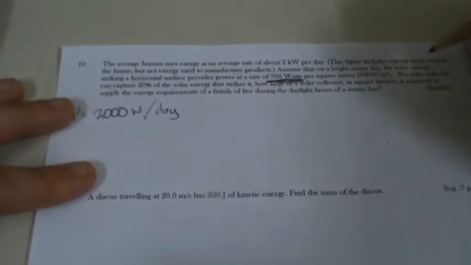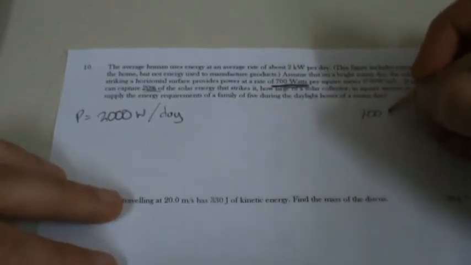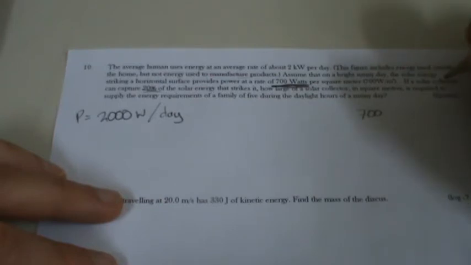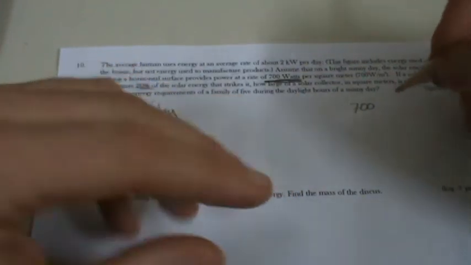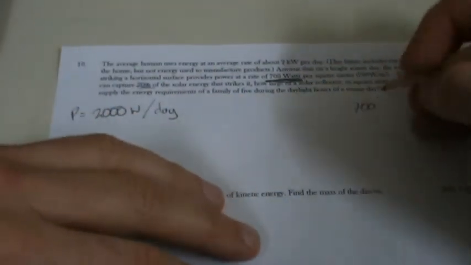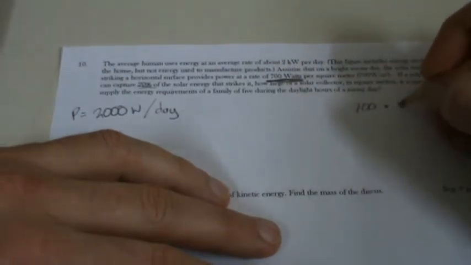If a solar collector can capture 20% of that energy, so you've got 700 watts per square meter, and a solar collector can capture 20% of that energy, only 20% of it is useful.